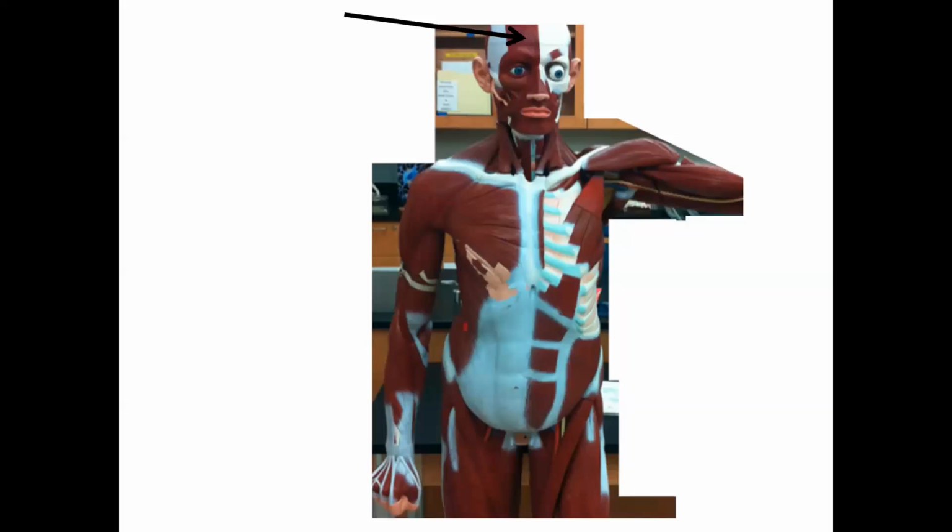Then we get to looking at muscles of the face. We get to the frontalis, orbicularis oculi, orbicularis oris, and then we get some of the other muscles that are going to be responsible for moving the mouth, such as the zygomaticus muscles, the major and the minor.